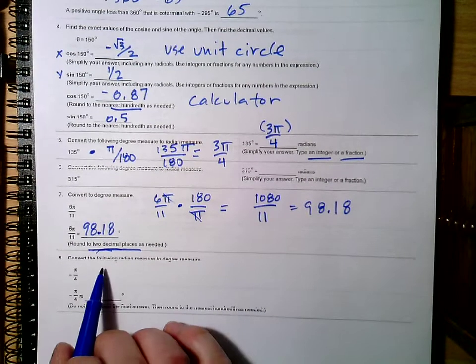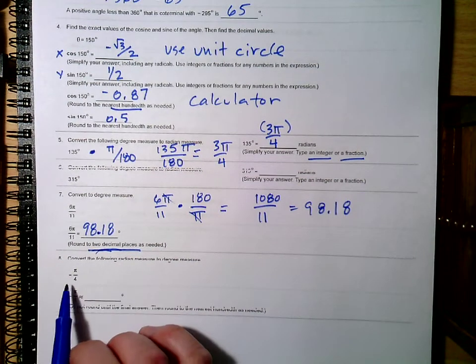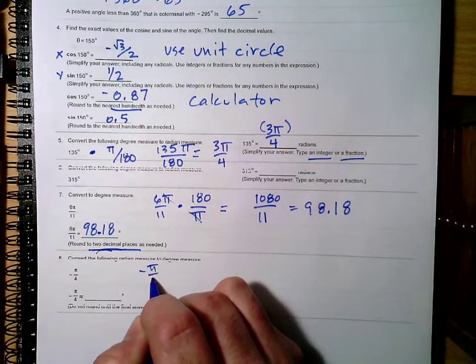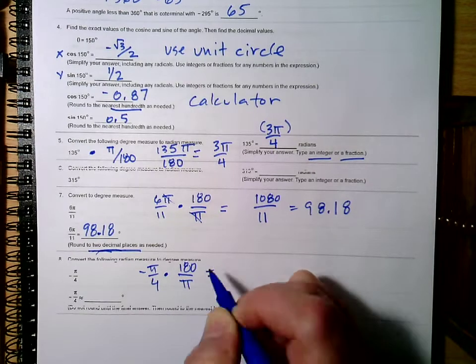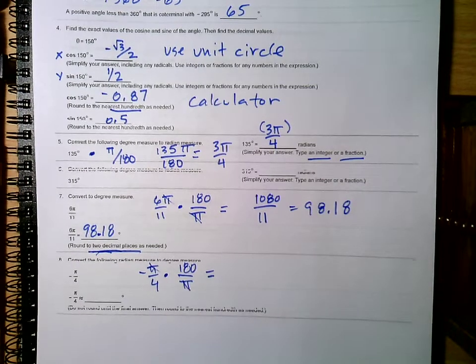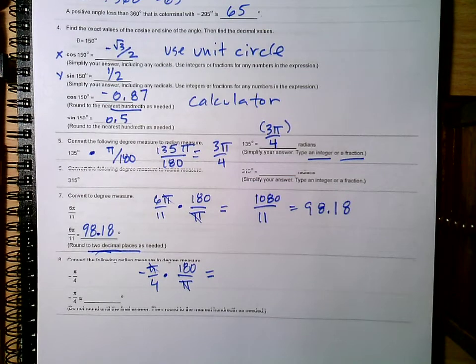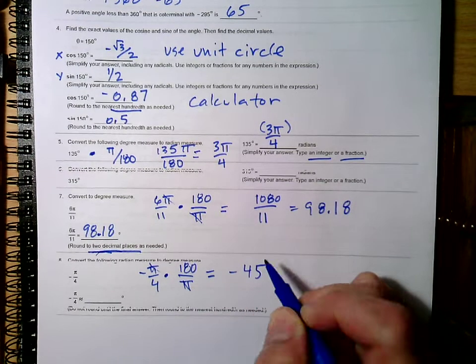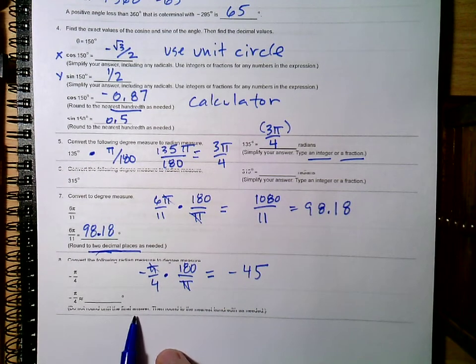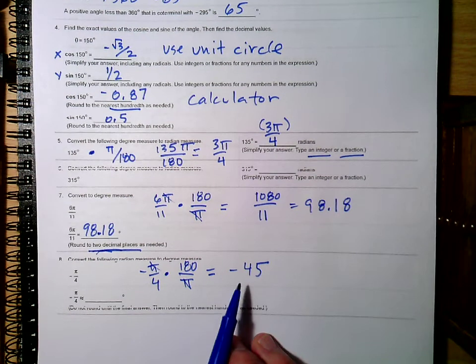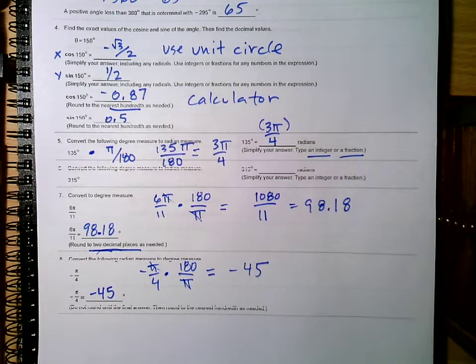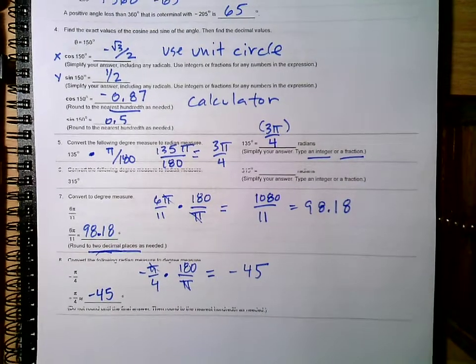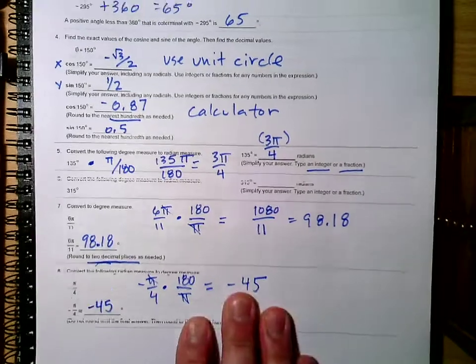This bottom one, convert the following radian measure to degree measure again. So again, it's negative pi over 4 times 180 over pi. Okay, pi's again will cancel. Negative 180 over 4 is negative 45. It says do not round until the final answer, then round to the nearest hundredth. But obviously we don't need to round that any further. So that's negative 45 degrees. Okay. All right, moving on.